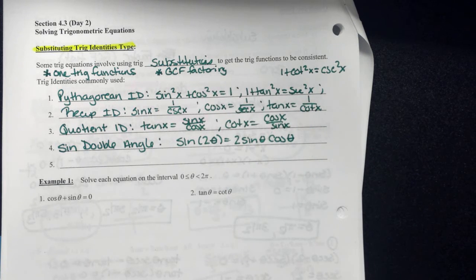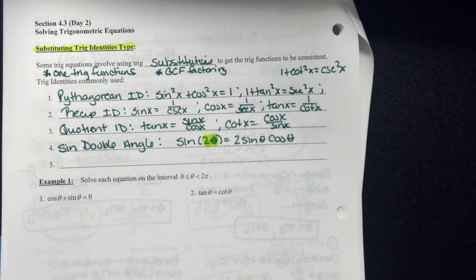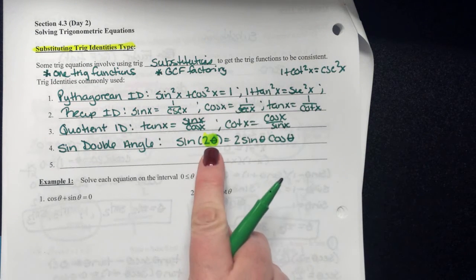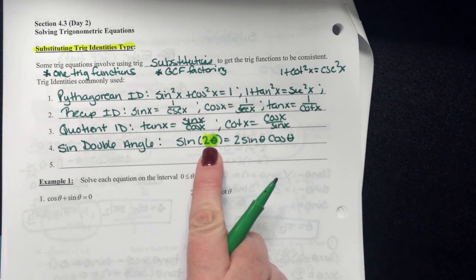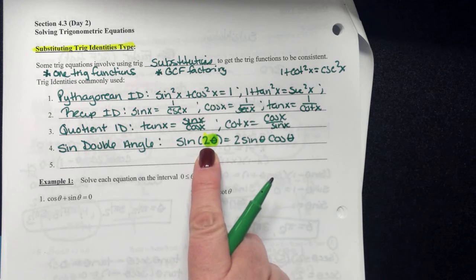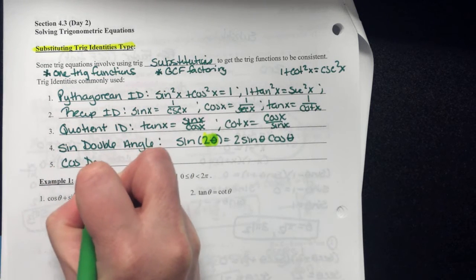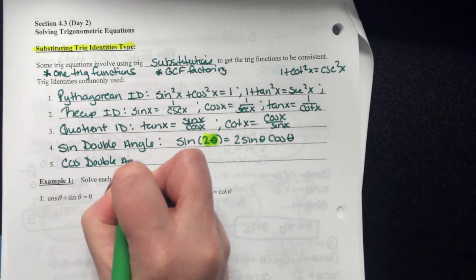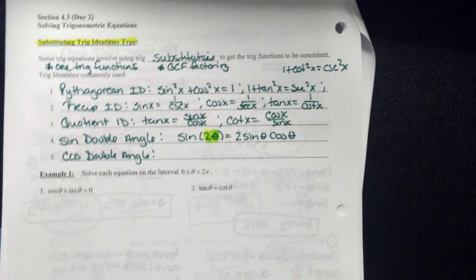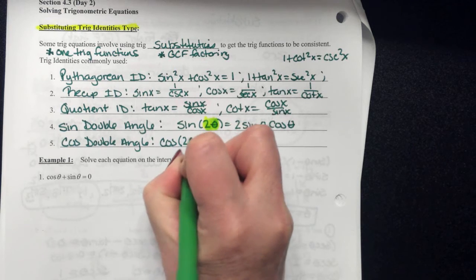The double angles, guys, when you know you're probably going to have to do some type of double angle substitution, is if you see a theta with a 2 in front of it. If you see an equation where you see a theta multiplied by 2, that's a red flag that you could be using a double angle substitution to help you set up solving these equations. We also have the cosine double angle. So cosine of 2 theta.